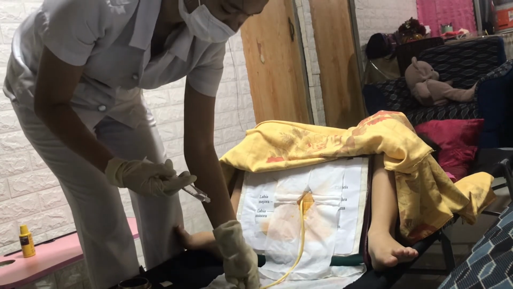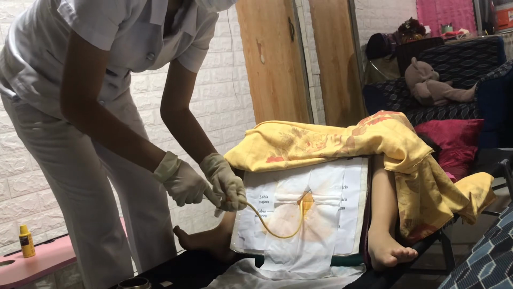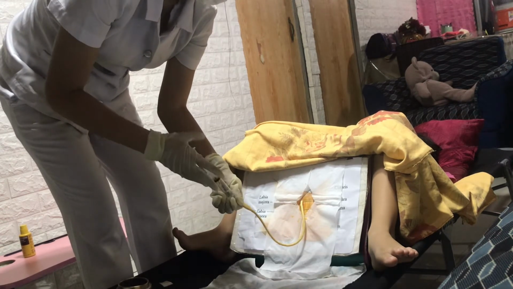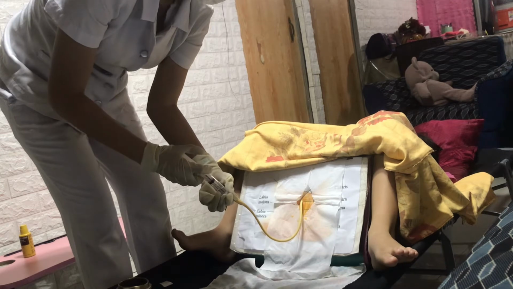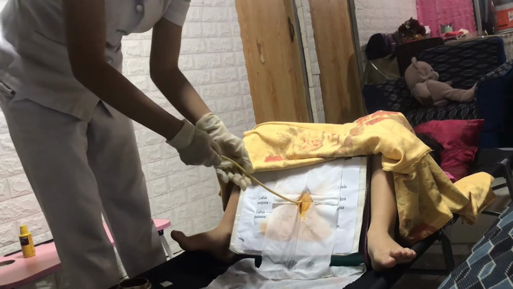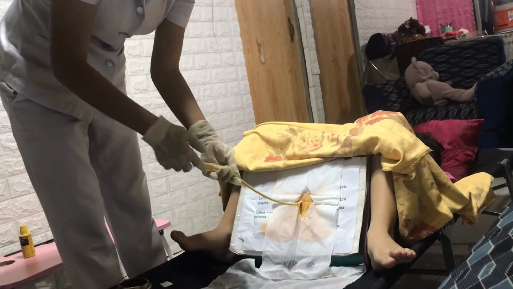Next, we need to test the resistance of the catheter by pulling it gently. The rationale for this is to check if it is anchored properly.